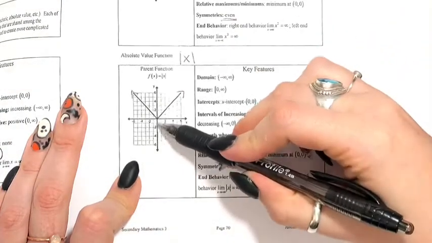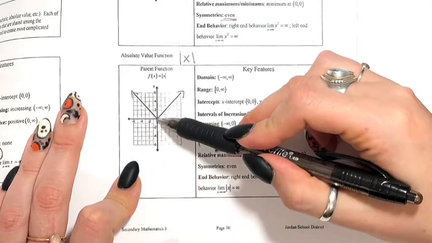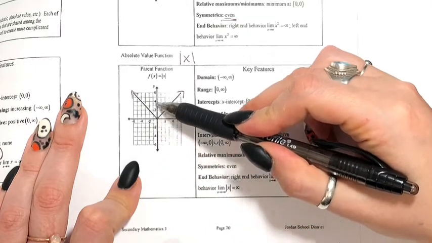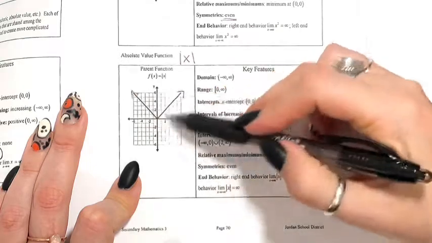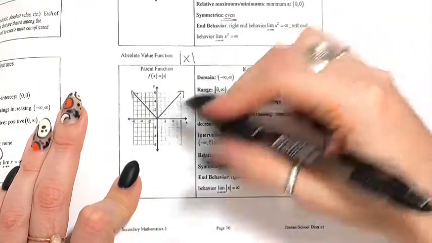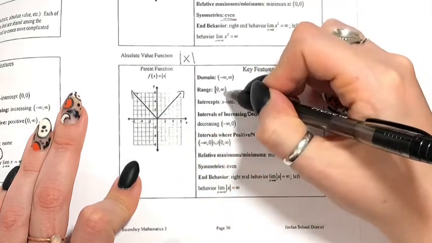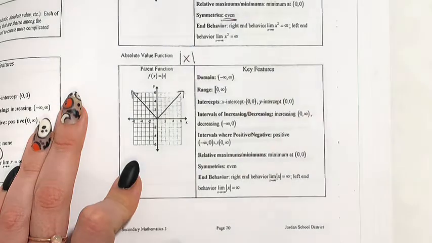And then the range, again, we're not using any of these negative values. So I'm not using any negatives, but then it starts at 0. And then as I keep going up my y-axis, it's going to go forever. So our range is going to be 0 to infinity, but because I can touch 0, I'm going to use that bracket. And then we can't actually touch infinity, so we use a parenthesis.